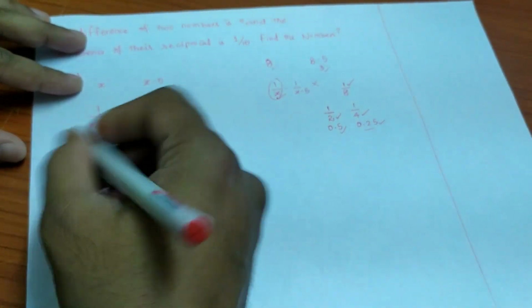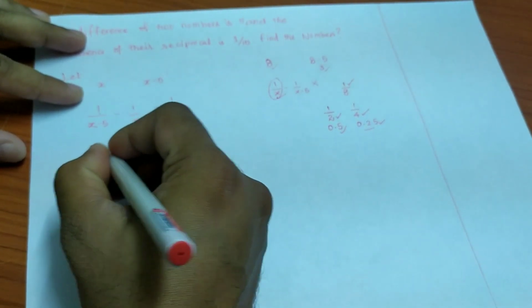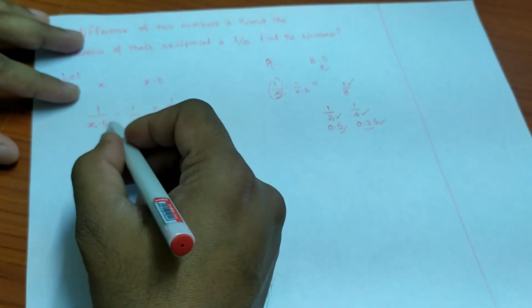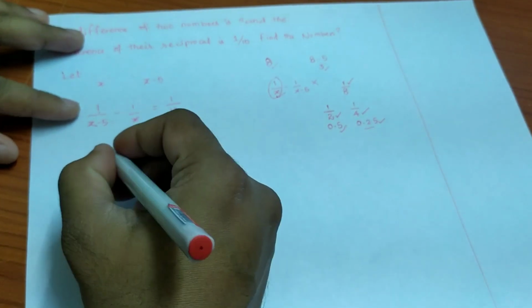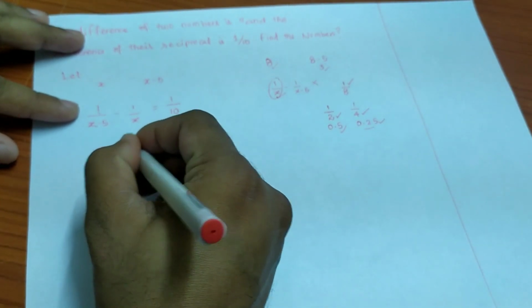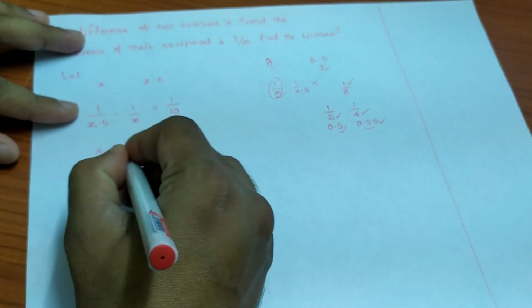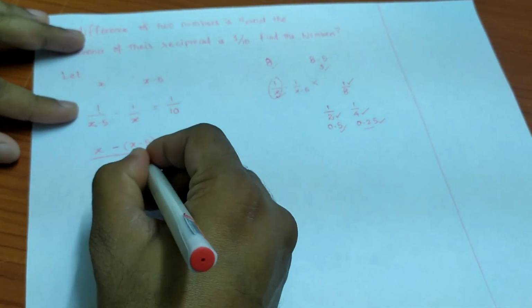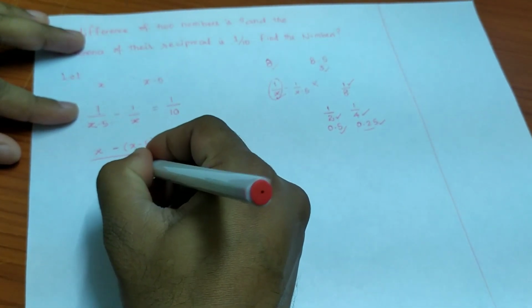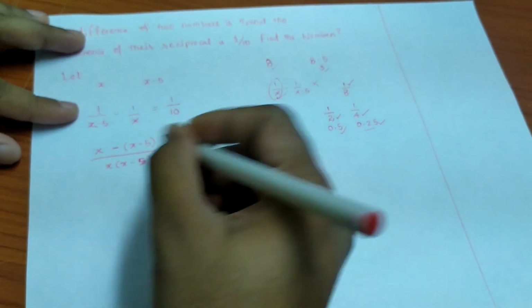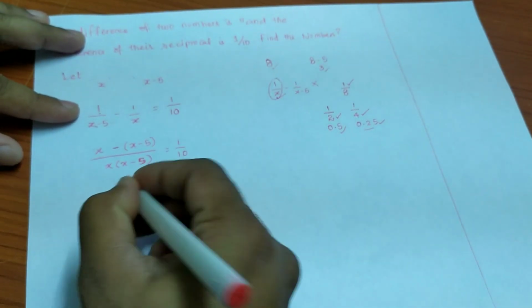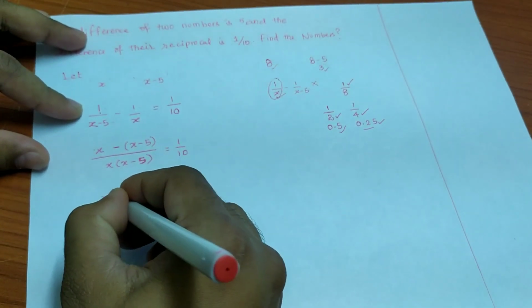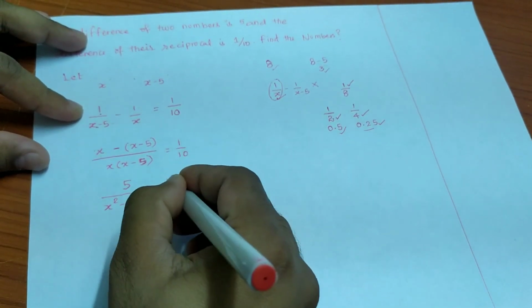So now we have to cross multiply it. You have to take the LCM. This has to be multiplied with x, and this has to be multiplied with x minus 5. So what will it become? x minus x minus 5 divided by x times x minus 5 is equal to 1 by 10. So the x and minus x will get cancelled, the minus will become 5. In the denominator I will have x square minus 5x equal to 1 by 10.